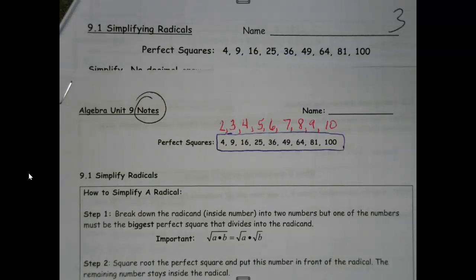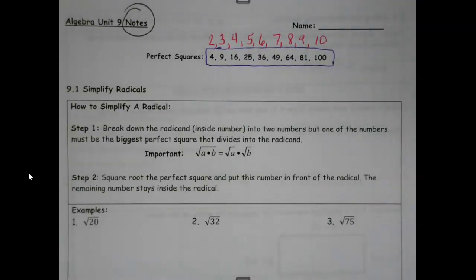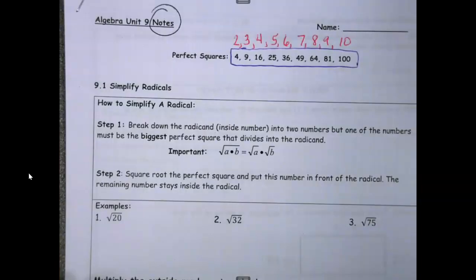So, today we are going to be simplifying radicals. I'm going to talk real quick about the fancy language that's here, but then we'll put it into something more like regular English. So, break down the radicand, a big word for today, the number that's underneath your radical, into 2 numbers. But one of the numbers must be the biggest perfect square that divides into the radicand.